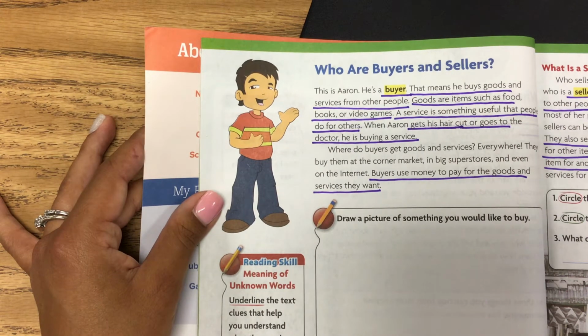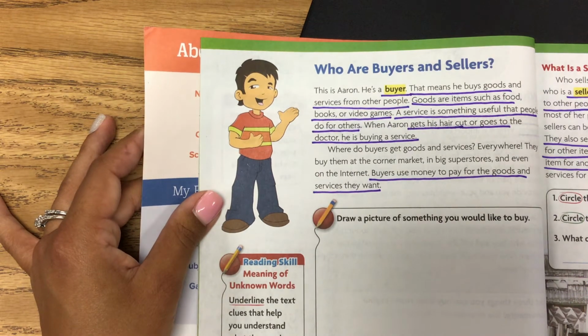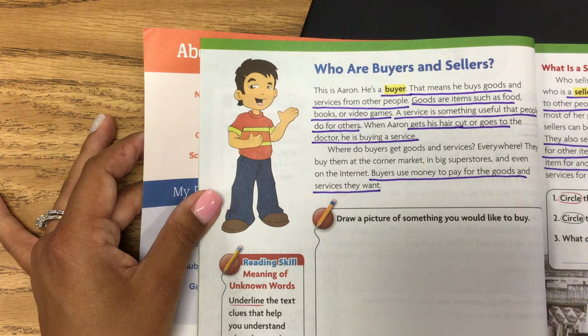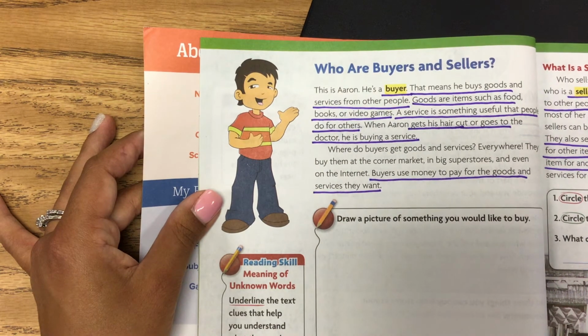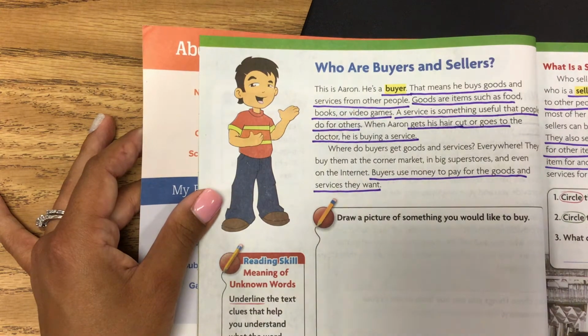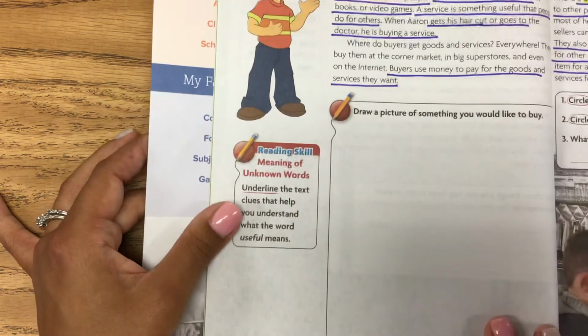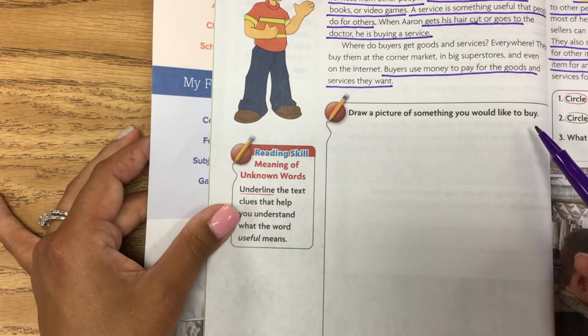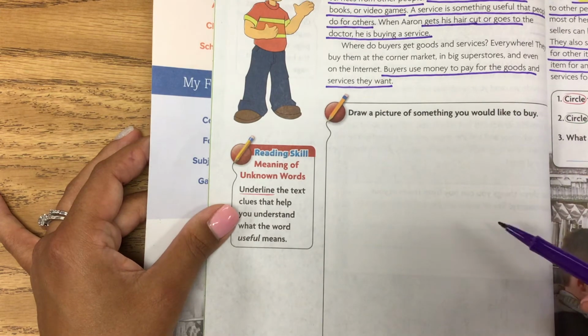Where do buyers get goods and services? Everywhere. They buy them at the corner market and big superstores and even on the internet. Buyers use money to pay for the goods and services they want. Take a minute and draw a picture of something that you would like to buy.